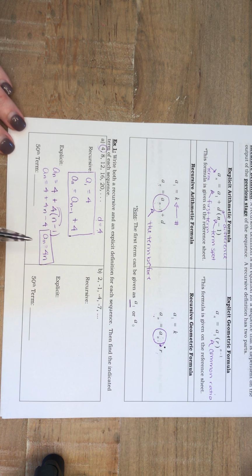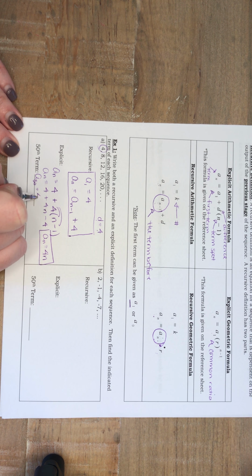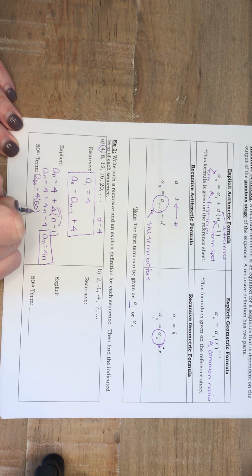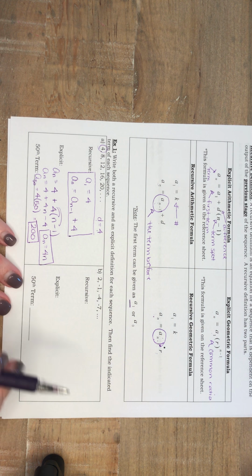So now if I want the 50th term, I just need to do a sub 50, which just means the 50th term is 4 times the spot, which is spot number 50, and that gives me 200. So the 50th term is 200. And I found that without having to find all the other 49 or 48 terms, right? Okay, so same thing here.